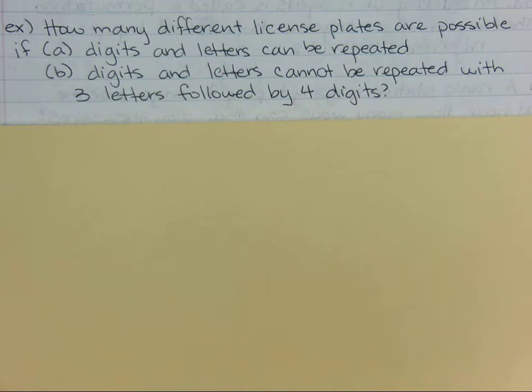So right now we want to look at how many different license plates are possible if A, we use digits and letters that are allowed to be repeated, and then also look at a separate option of what if the digits and letters cannot be repeated. And we want license plates that are 3 letters followed by 4 digits.